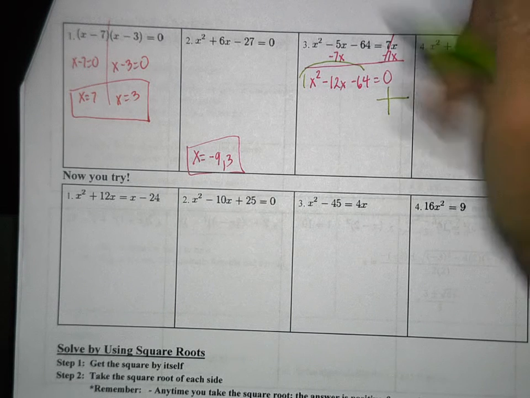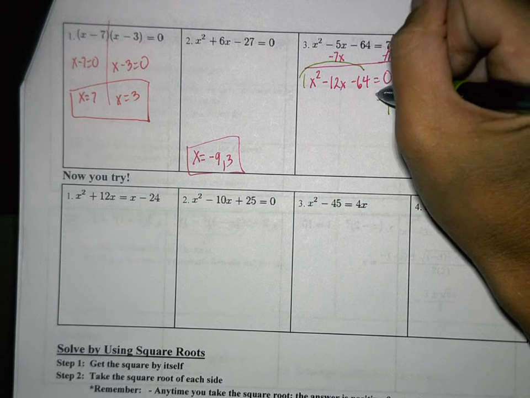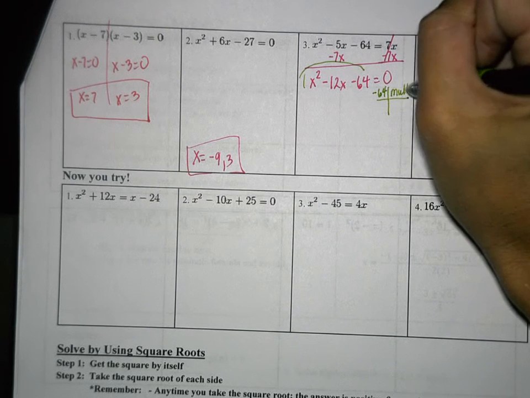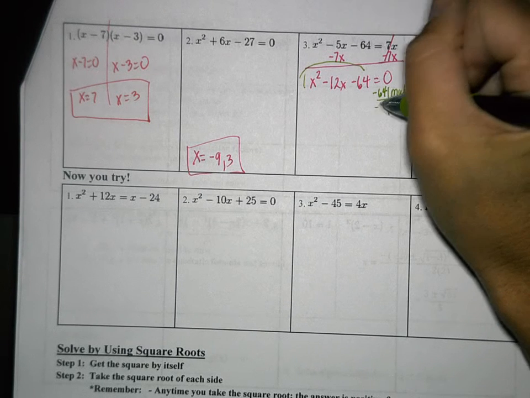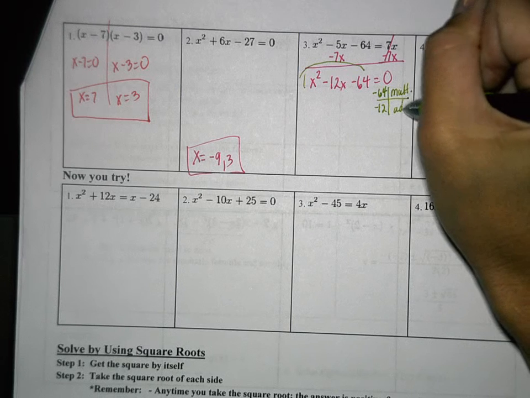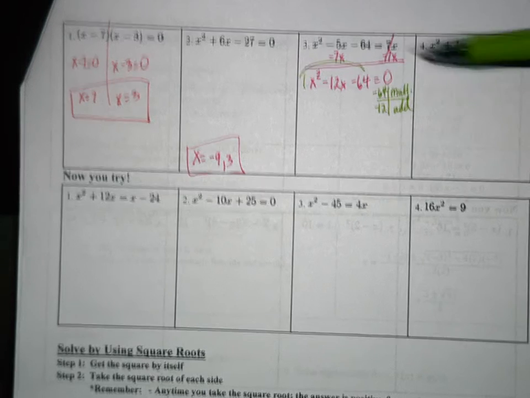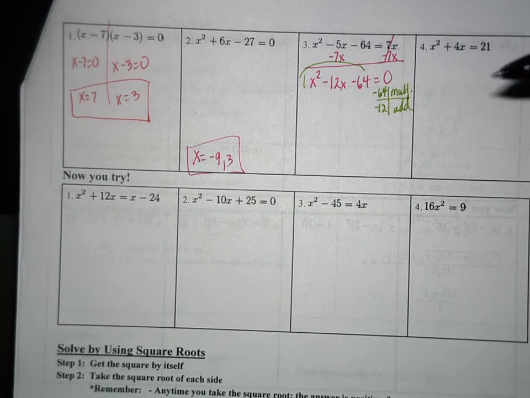So 1 times negative 64 is negative 64. That's my multiplication number. And then negative 12 is my adding number. Now, let's say that you look at this number right now, because this 64 is a bigger number, and you're like, I don't know which numbers work.